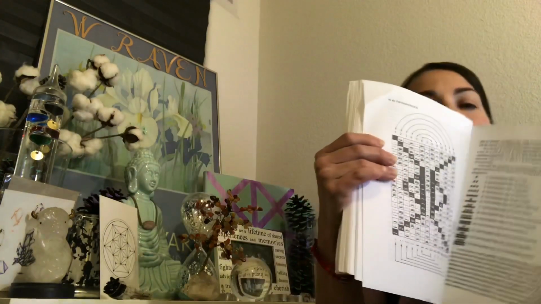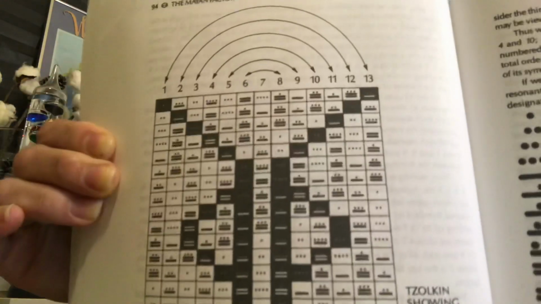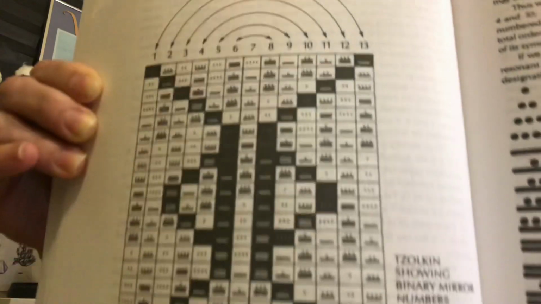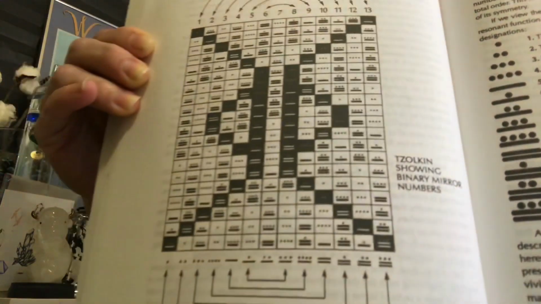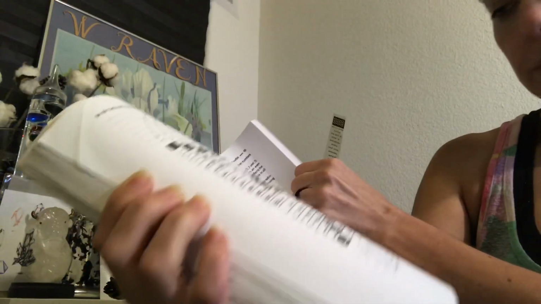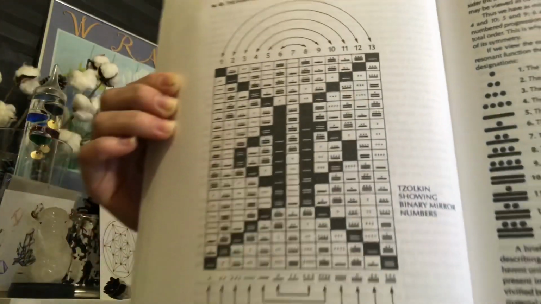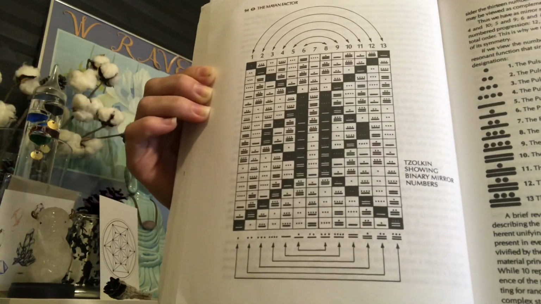Oh, here. See 1 through 13. Let's see what it says on the bottom. I'm about to read this page.